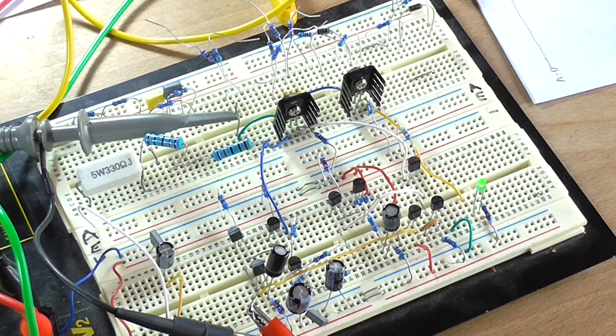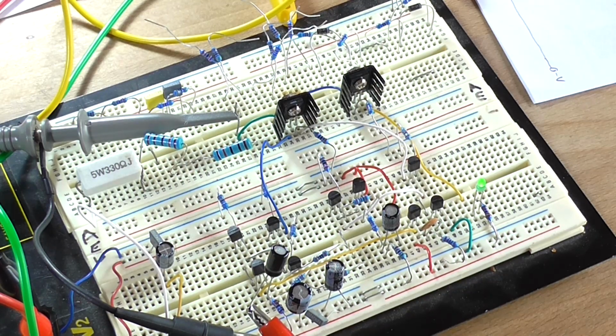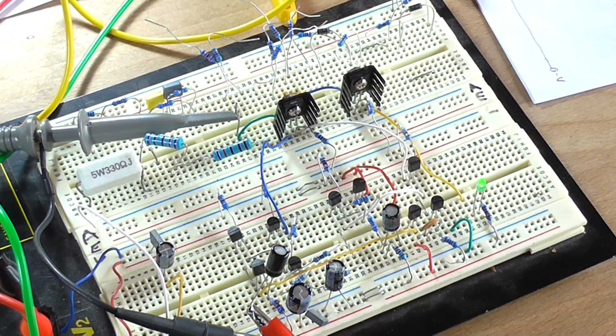So yeah, sure, they're higher biased, they generate more heat, they're less efficient, but they do give good sound quality. So that's what I'm sticking with. I'm not going to argue the point in comments on YouTube about Class A being dead.